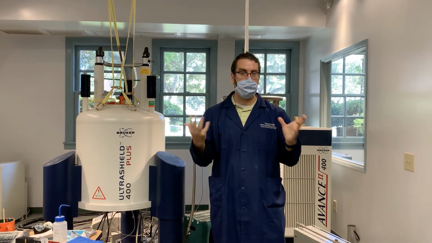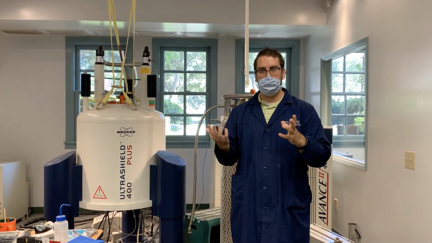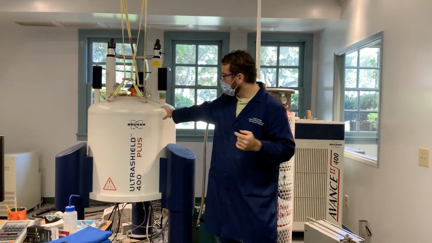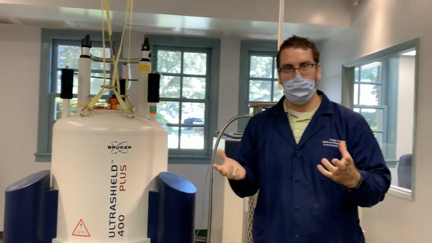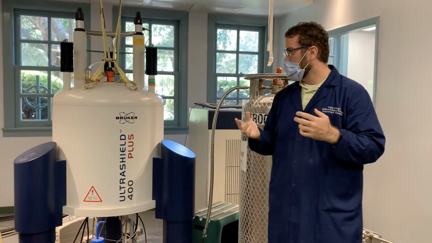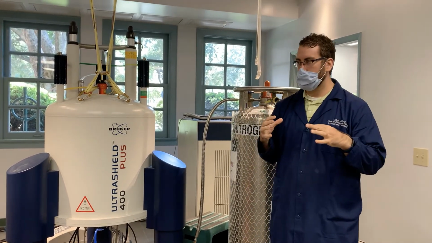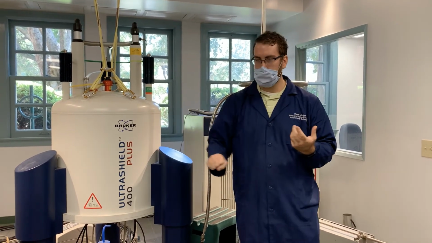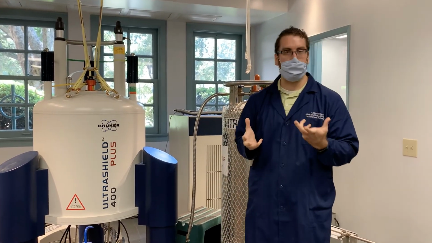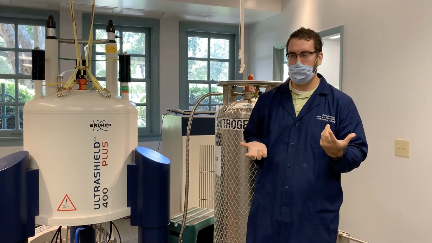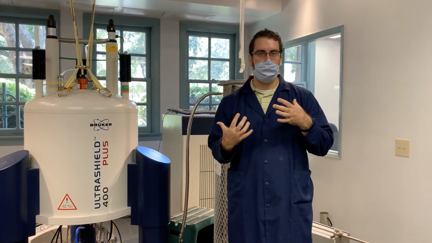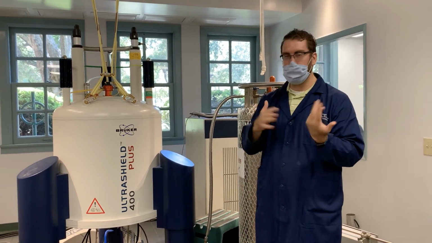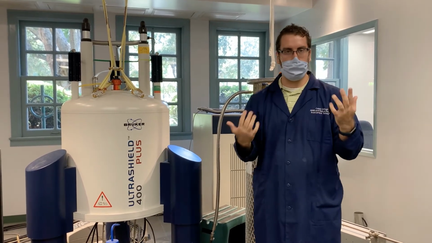But before we get too deep into how we look at the nuclei, let's talk about the instrument a little bit. You definitely can see this. It's this very large bulbous instrument. The reason for that is because of the properties of the magnet. Within here, near the center, there's a magnet that's superconducting. What that means is the magnet doesn't lose any energy to resistance. It is such an efficient magnet that it doesn't lose energy as heat.